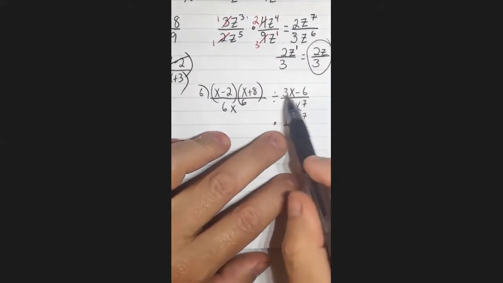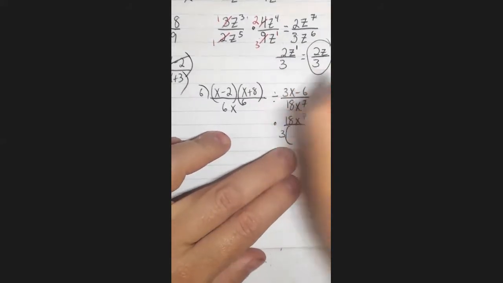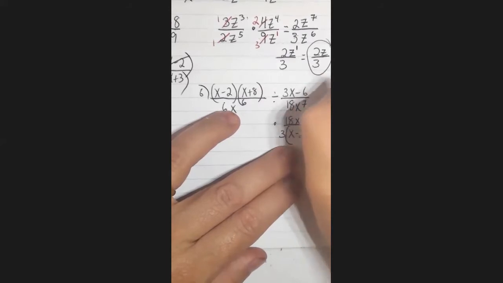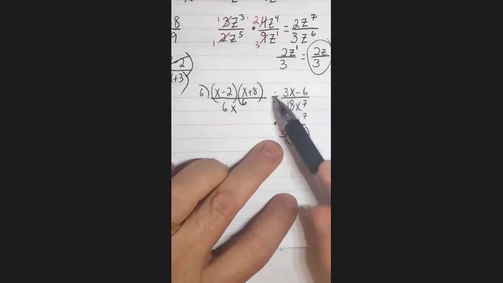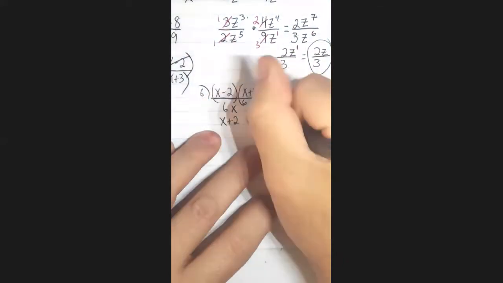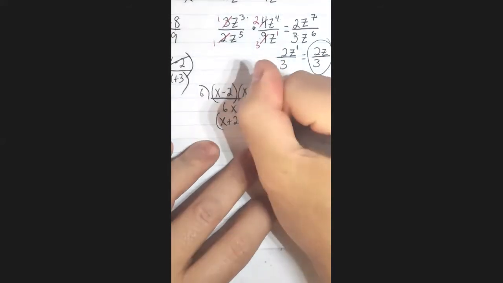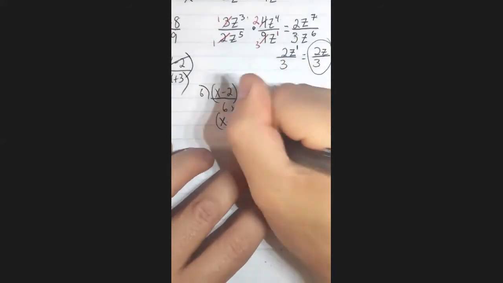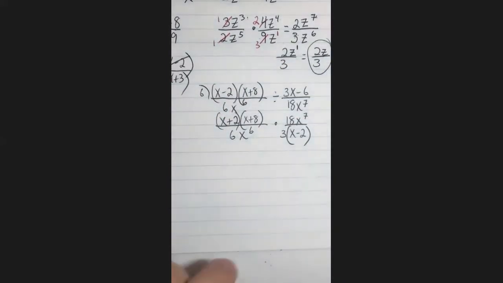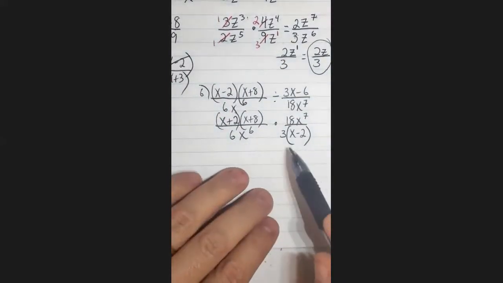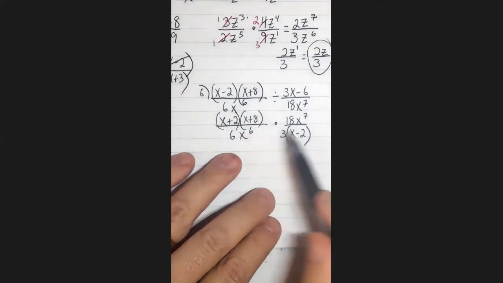And what I'm going to do here is factor out that 3. So I'm going to save a step there. I know I can factor on this one. These other ones were already factored for us. x minus 2, x plus 8, 6x to the 6. So we can multiply these together.